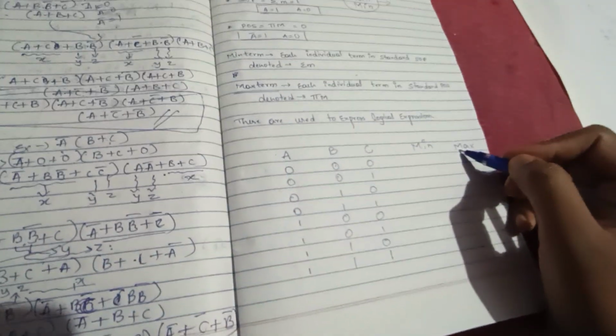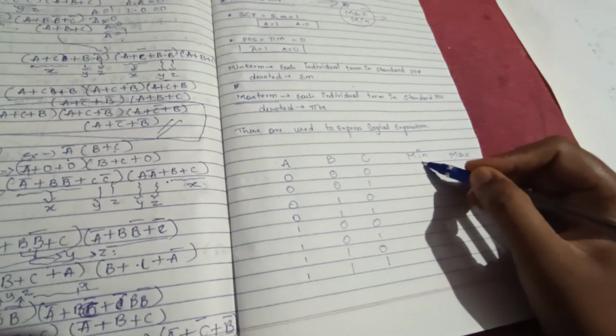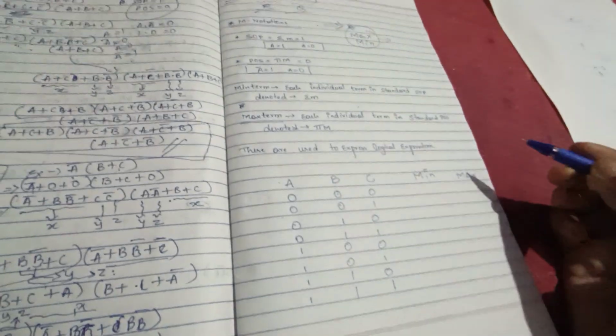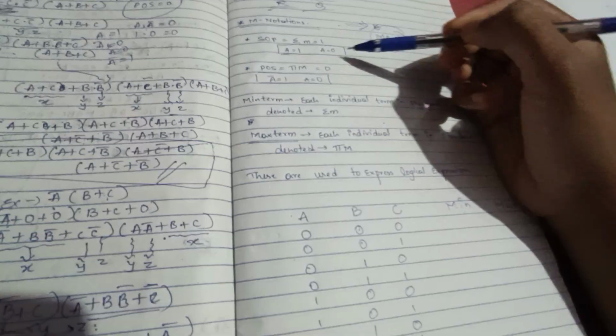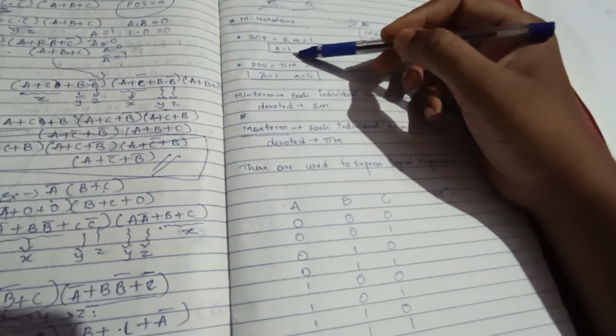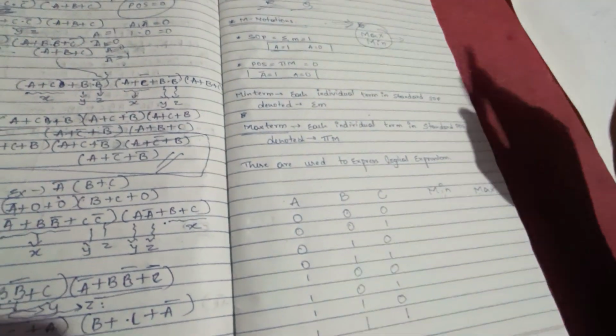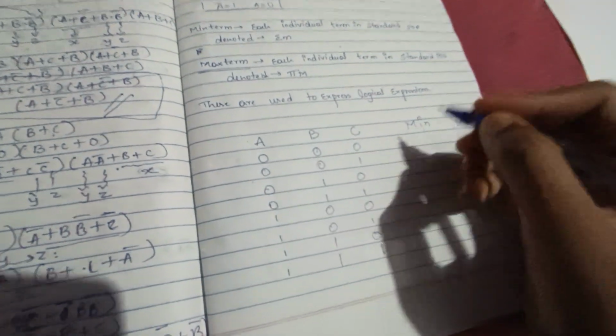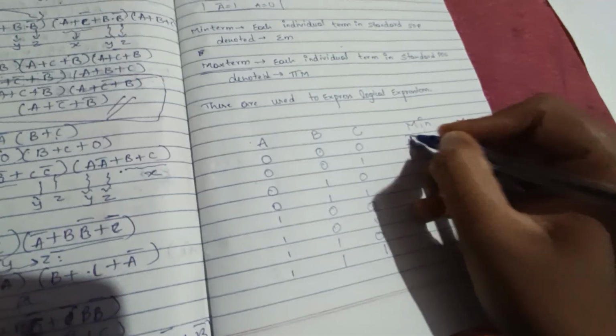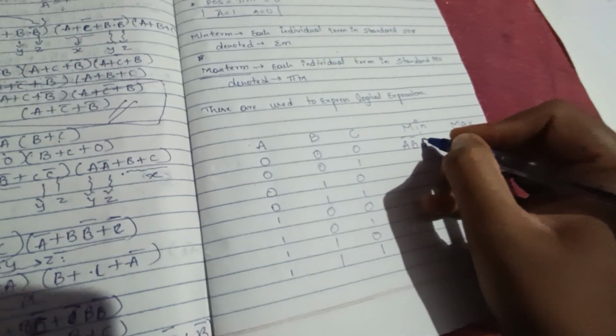So now we are going to write the min term and max term. I have already told what is meant by min term. Min term is nothing but SOP. I have written here, it is an SOP. Wherever A equal to 1 is written as A, and wherever A equal to 0 it is written as A bar. So where A is equal to 0 and B equal to 0 and C is equal to 0, all 3 are A bar, B bar, C bar.